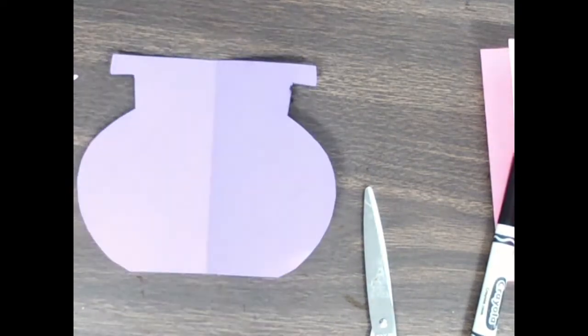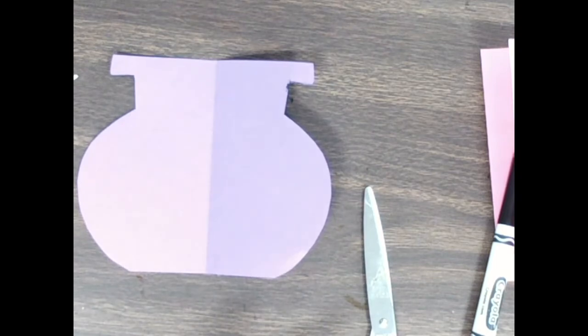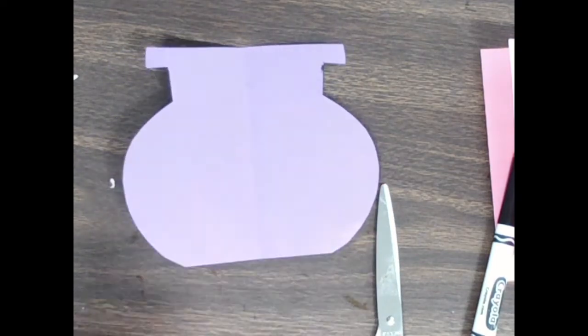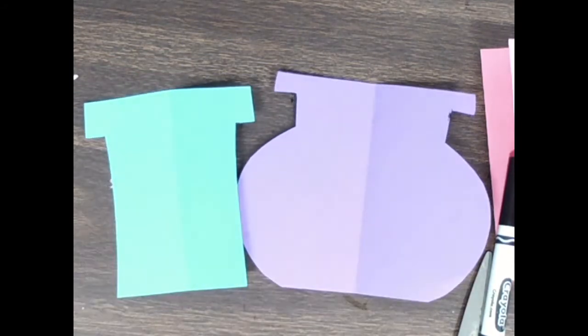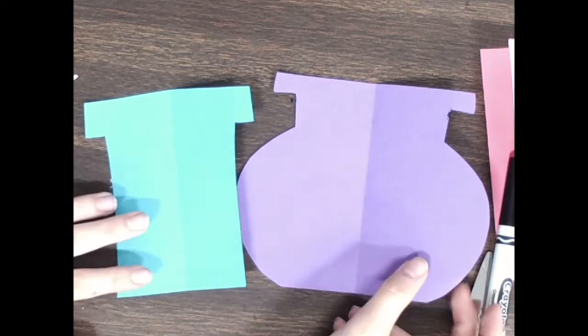All right, that looks pretty good. I'm going to wait for my students who are done with their first two planters. Okay, I'm going to put those two to the side, and then I'm going to grab my third one.